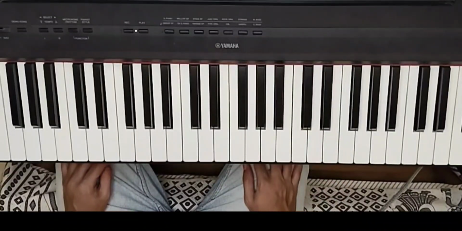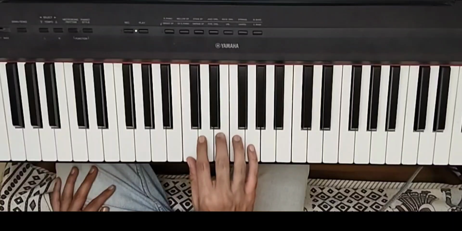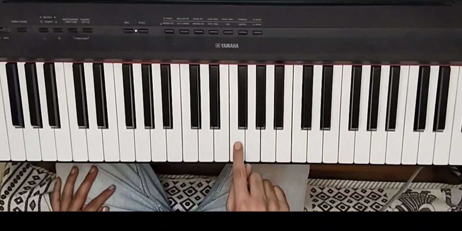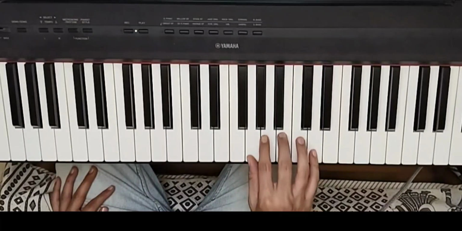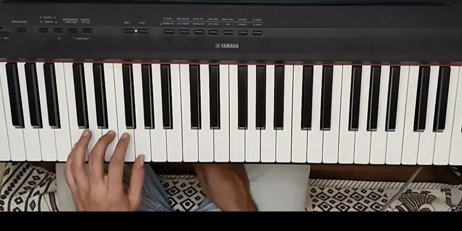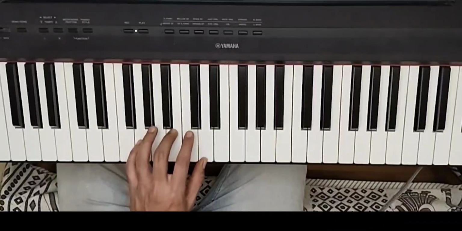So in this case my primary chords are going to be chord 1, that's starting on the first note of the scale, that is C major; 1, 2, 3, chord number 4, F major; and chord number 5, that is G major. That's all. In the left hand it's going to be like C major, F major and G major.